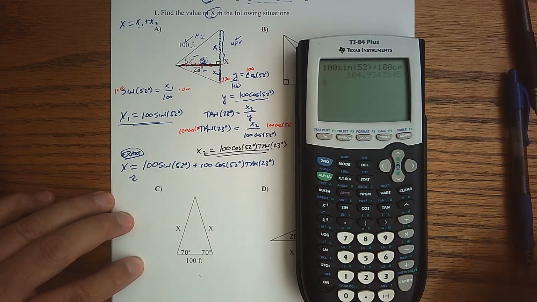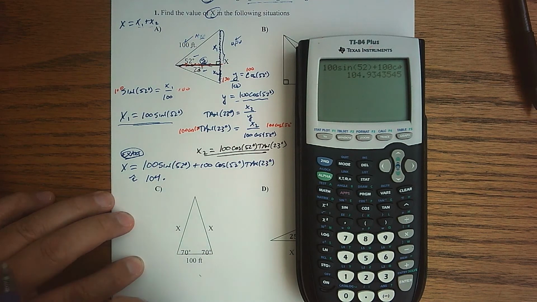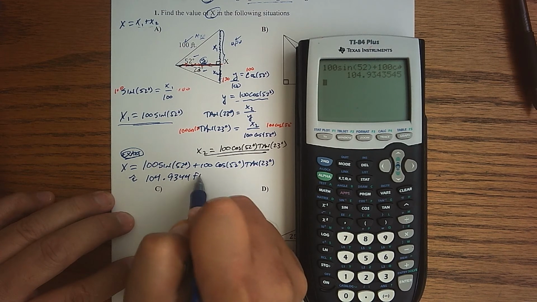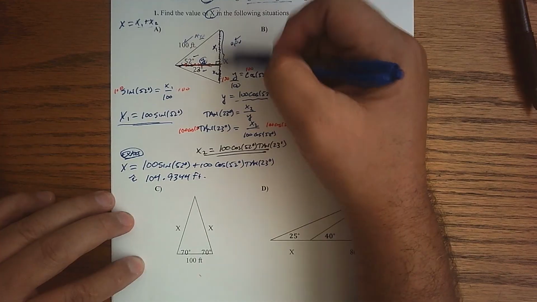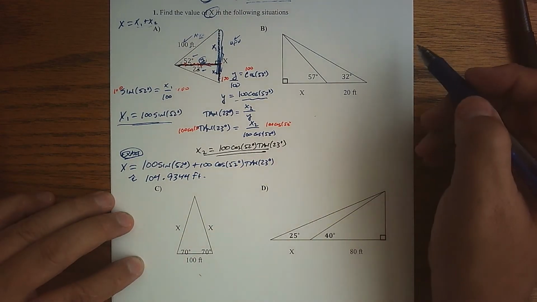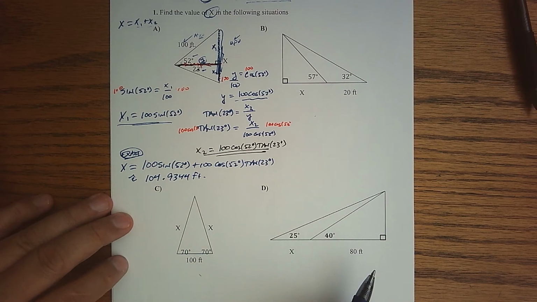Press enter, and it looks like it's equal to 104. Class rule, let's go 4 decimals, 93.44. 93.44 feet. Okay, so if this is 100 feet, this whole side together would be 104.9344 feet. And we pretty much have our value, both exact and in terms of a decimal.